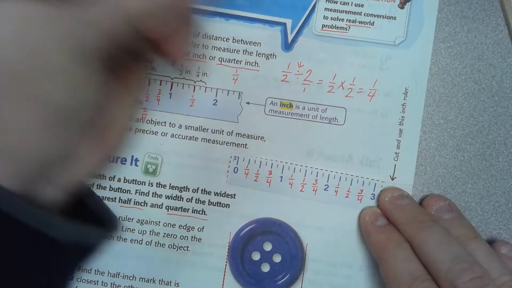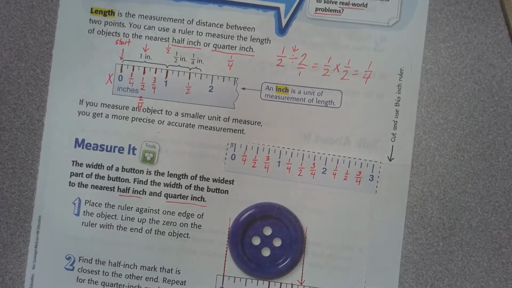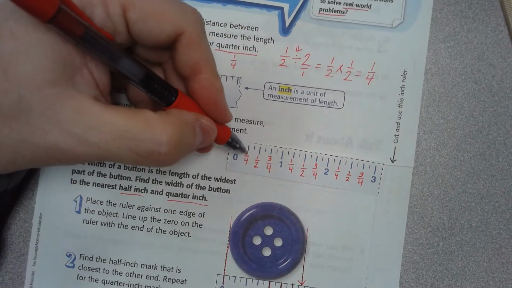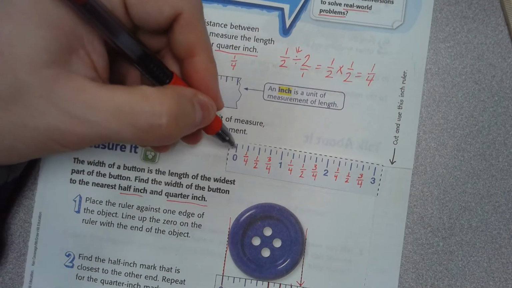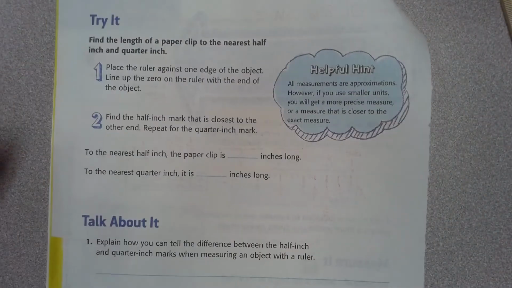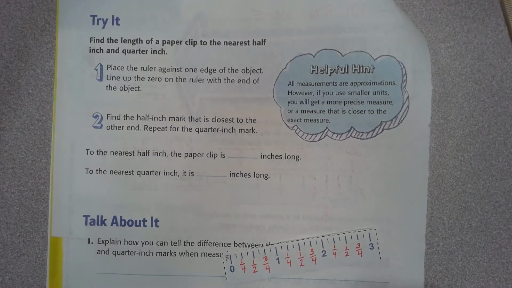Now I did most of the work right there for you to help you out on that. The little marks here, those right there are just eighths, because if you divide 1/4 by 2, you're going to get 1/8. But we're not messing with that one right now, so don't worry too much about that. All right, so let's look on the back side here. Try it. Find the length of a paper clip to the nearest half inch and a quarter of an inch.